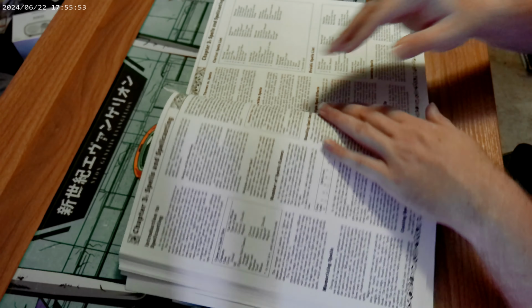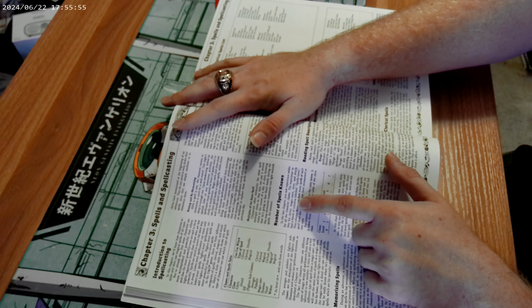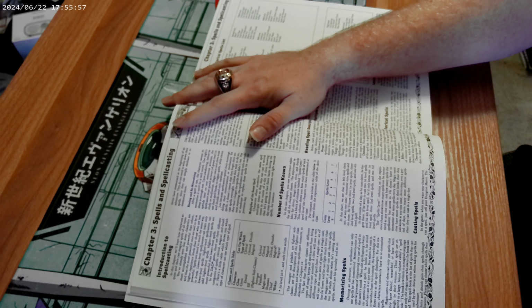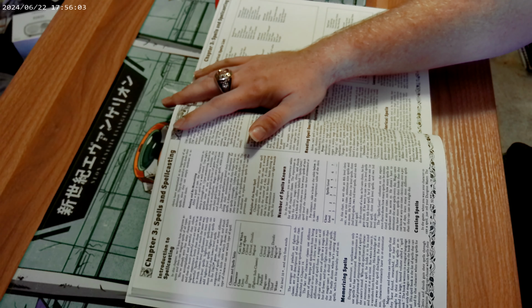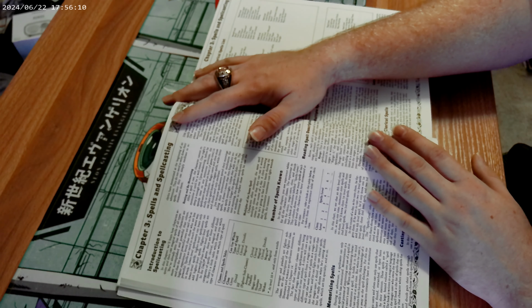Now right here, it says number of spells known, which I'm assuming is like how a wizard can know a bunch of spells. Well, I believe a wizard can have as many as they want, but I'm talking like a druid knows a certain amount of spells, but they have to prepare them per day. I believe that's the same thing.